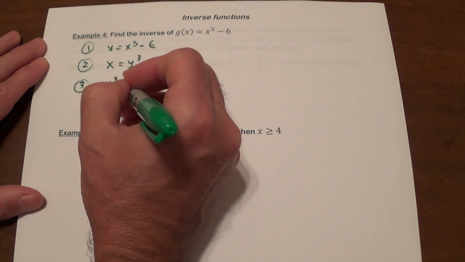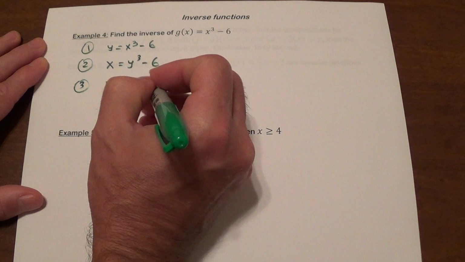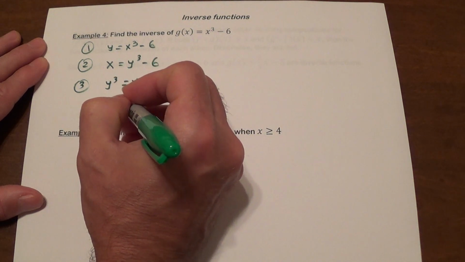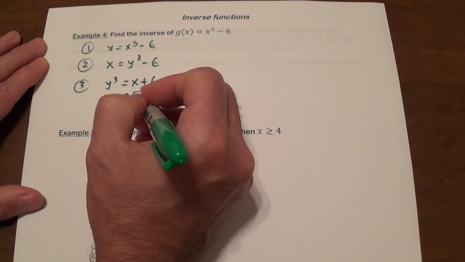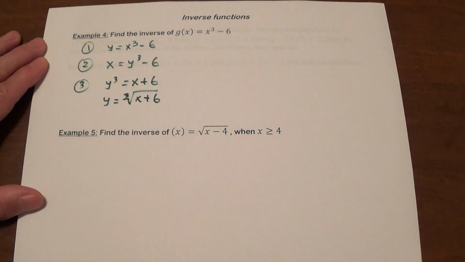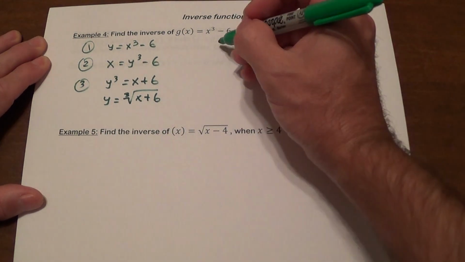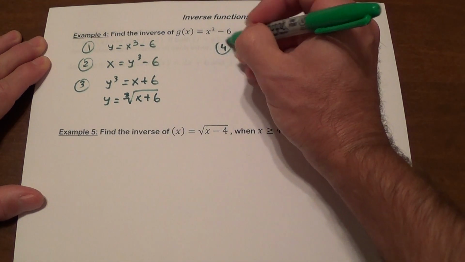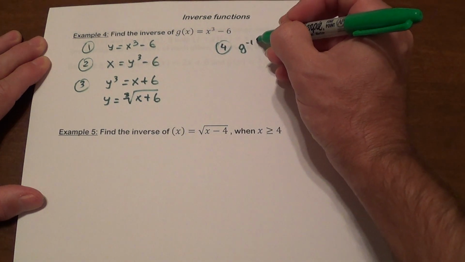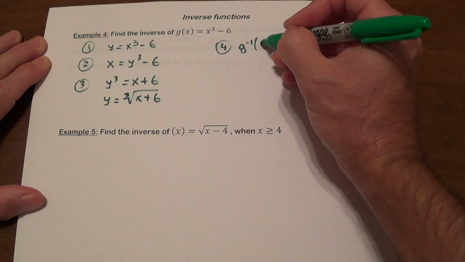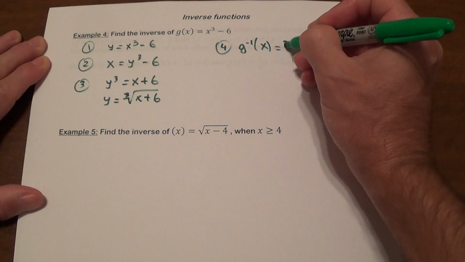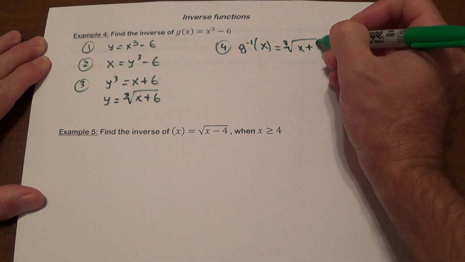That means y cubed equals x plus 6, so y equals the cube root of x plus 6. And then we're finally going to write that with the inverse function notation: g inverse of x is the cube root of x plus 6.